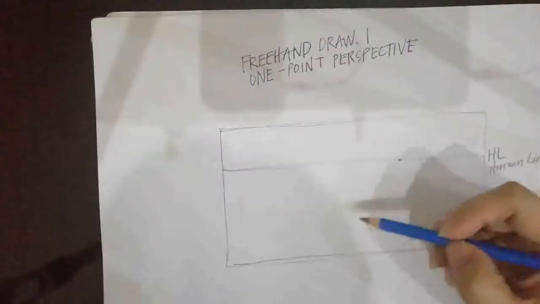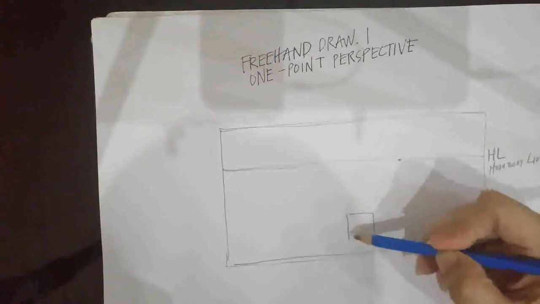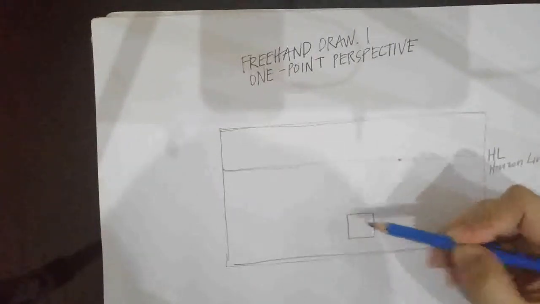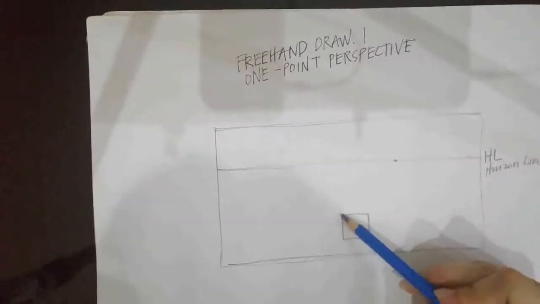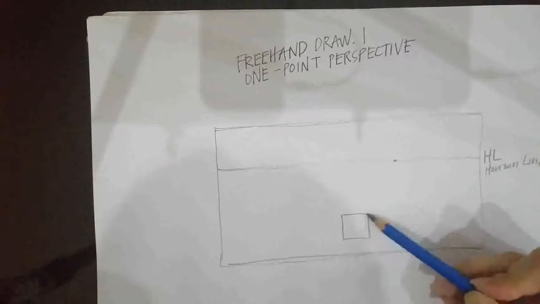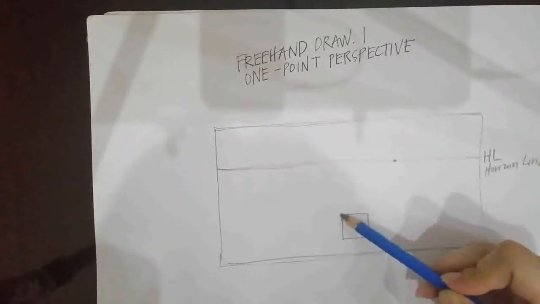So this is going to be just a demonstration of one or two structures. Let's make a house, for example. So I'm going to put a square right over here. I'm going to create a very simple house. Now, as I taught you, once you have your square, please take note of all the corners, all exposed corners, and throw these to the vanishing point.